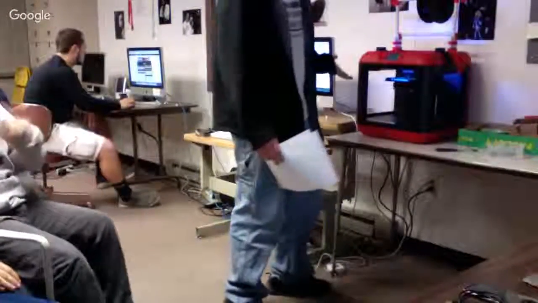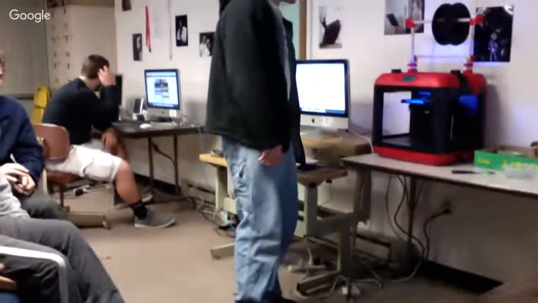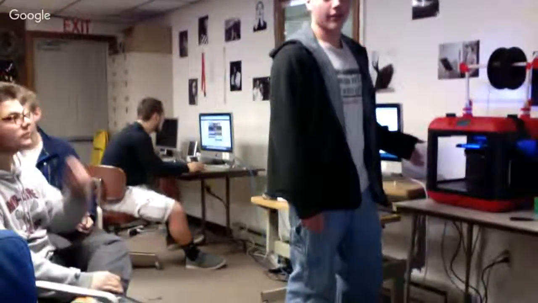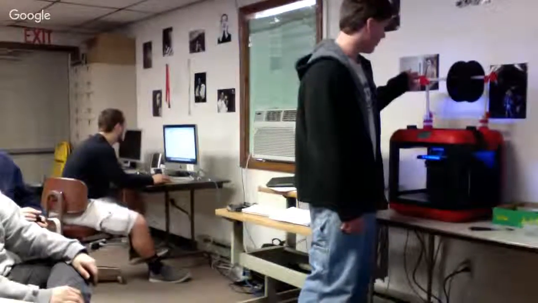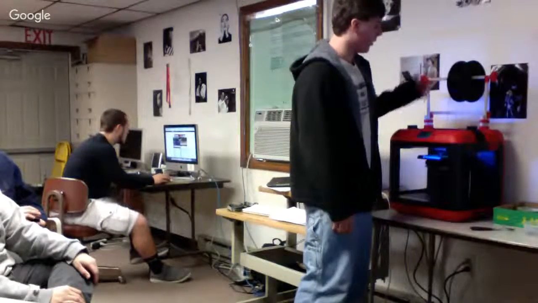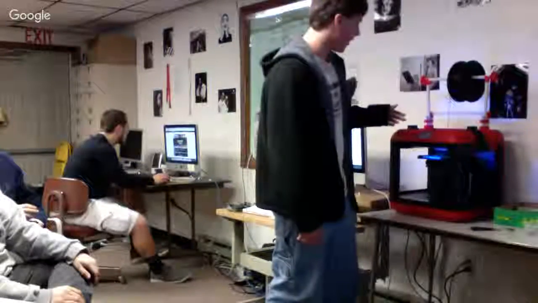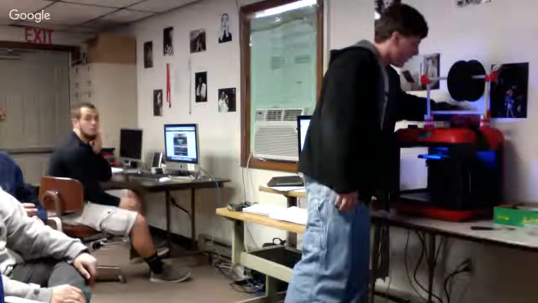So this is the printer. This is a smaller version. There's a few different kinds. This is the 4-inch Finder. There's also MakerBot, and we 3D printed this little stand thing that you can put the filament on, which will go in here instead of having it in this bag compartment right here, which it came with.